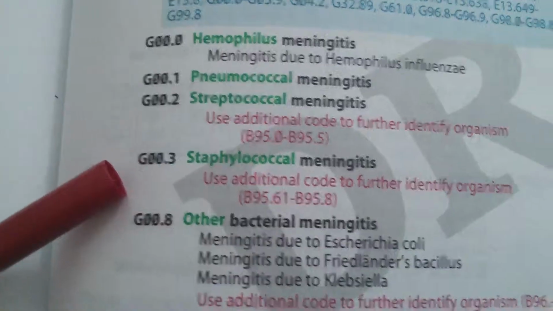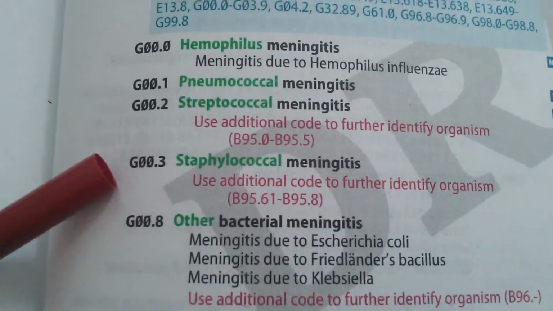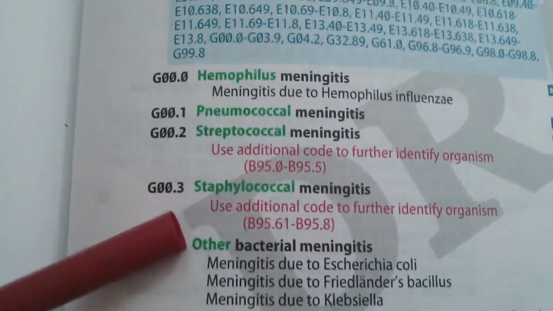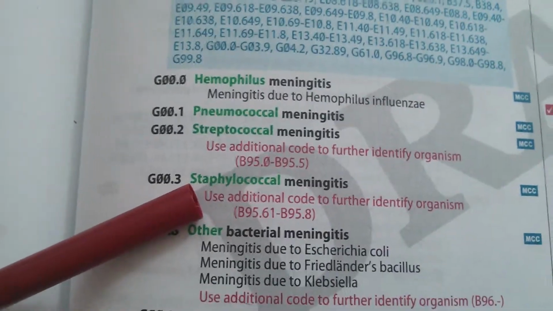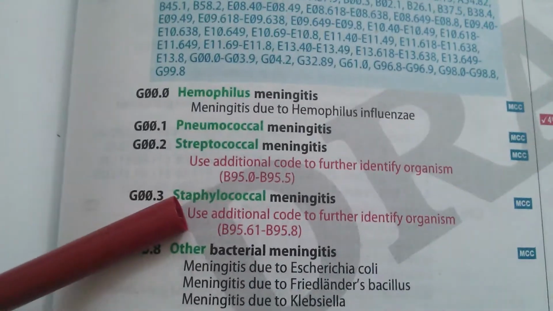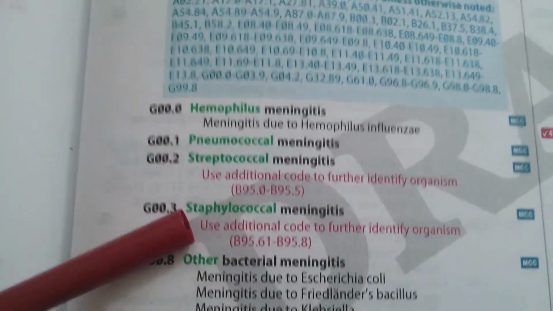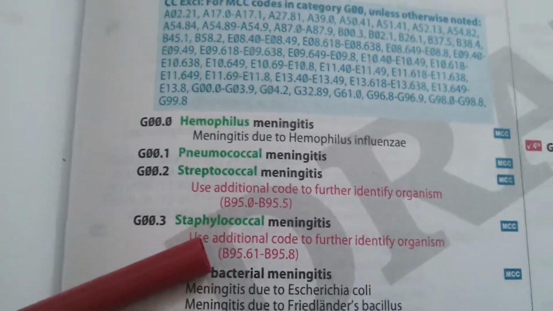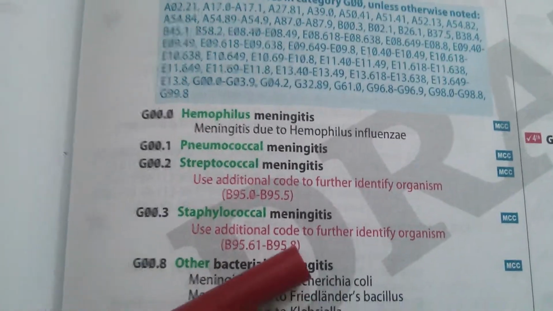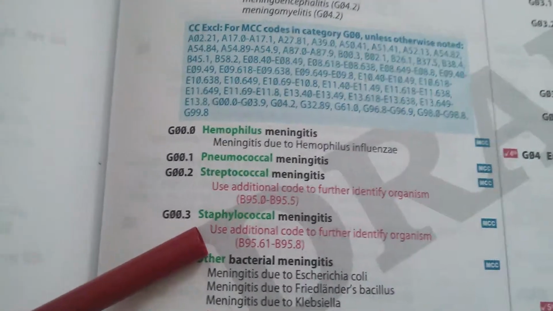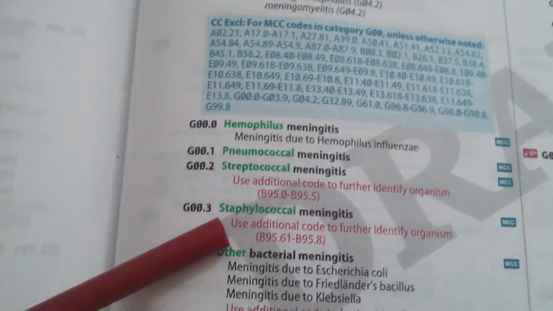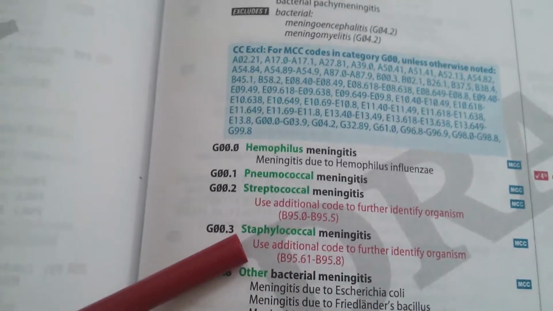And the instructions underneath it say very clearly, use additional code to further identify organism, and that code must be in this range, B95.61 through B95.8. So they're telling you to use an additional code, which means that after the infection, you have to add a code for the virus.